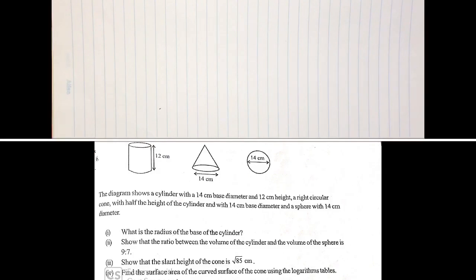And the third question. Okay, the third question is about, yes, it's based on volumes. Let us check. There are 3 diagrams given.